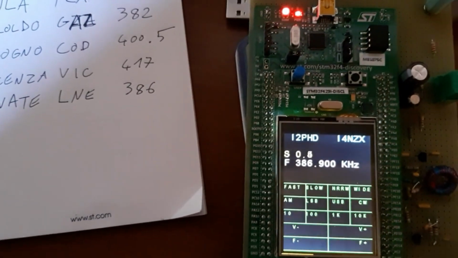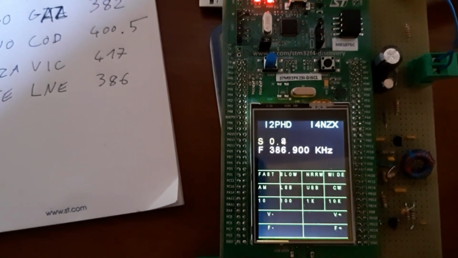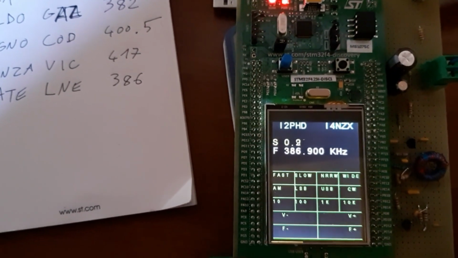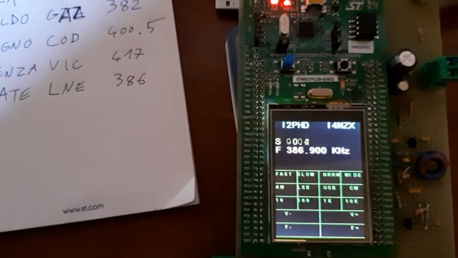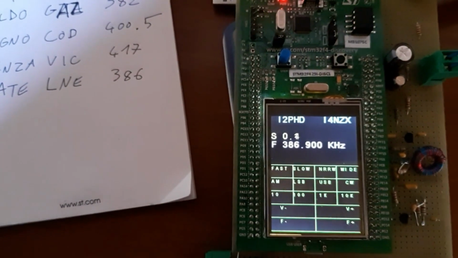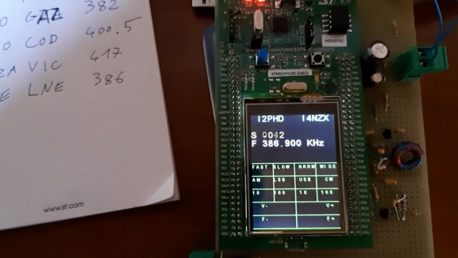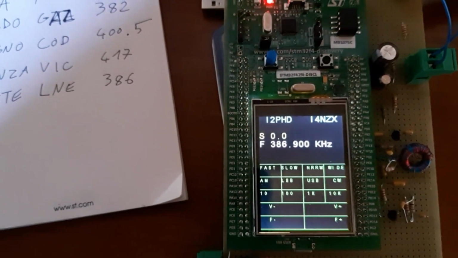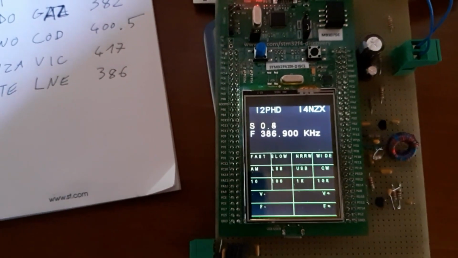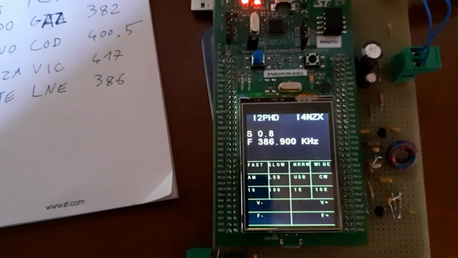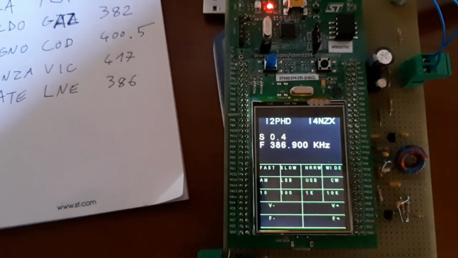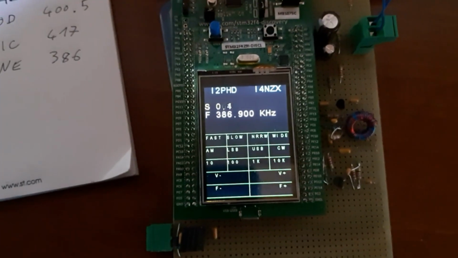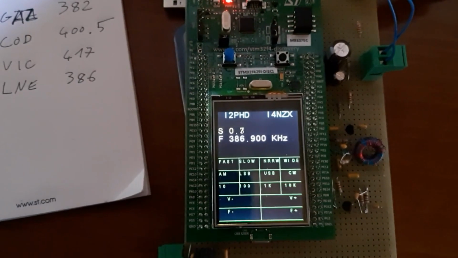The design of the receiver is by Alberto I2PHD. I changed it to another toolchain because originally it was for the Keil toolchain, which is free up to 32 kilobytes of program image, and it is not enough if you want to experiment and do other things. So I ported it to System Workbench, which is a free toolchain, and you can do much more with it.